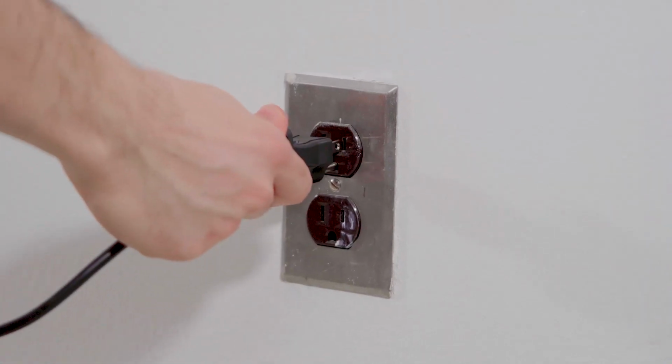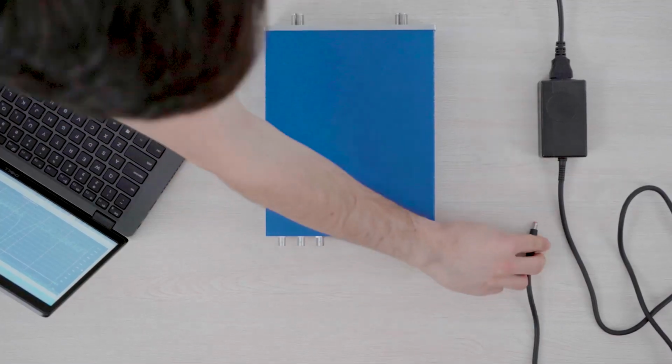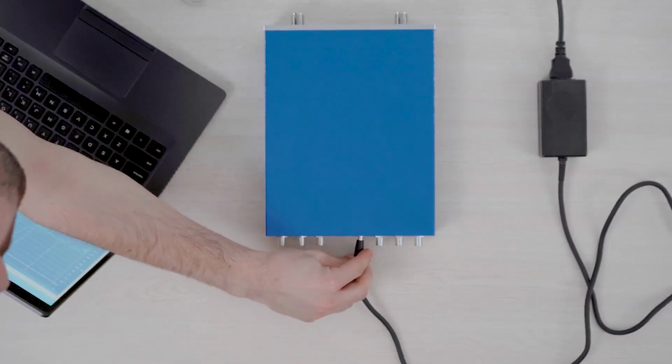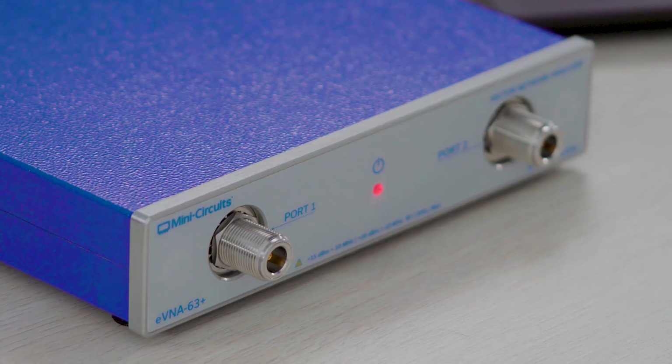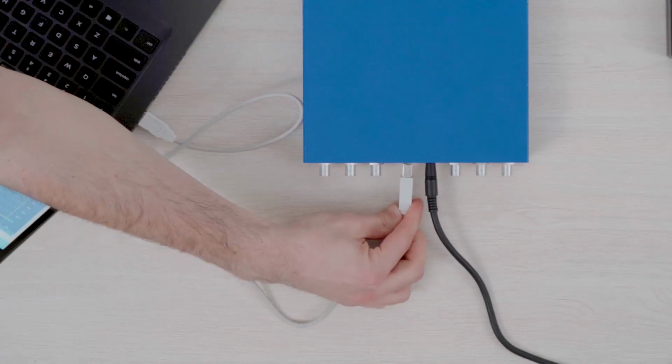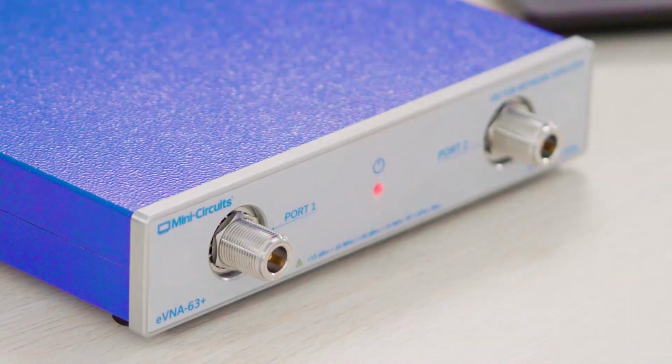Once the software is installed, you're ready to set up the hardware. First, plug the power adapter into the nearest outlet and connect it to the DC input on the rear panel of the eVNA. The red light on the front panel will indicate that the equipment has power. Next, connect the eVNA to your PC with the supplied USB cable. The front panel LED will then change from red to green when the device is recognized by the PC.